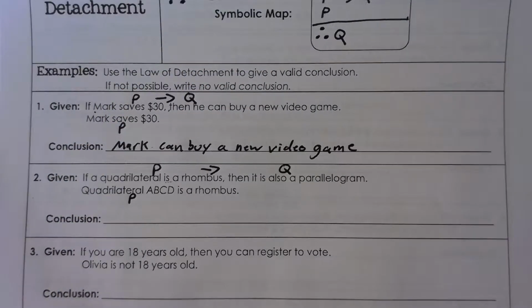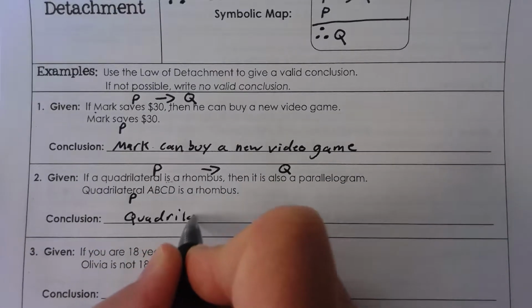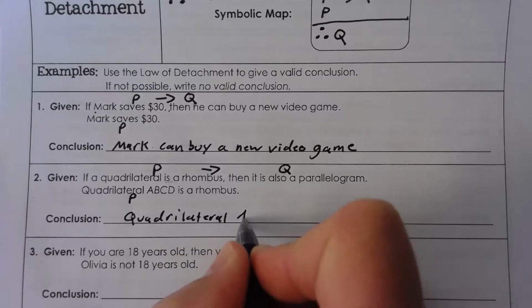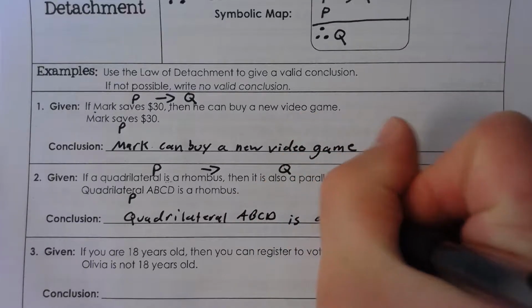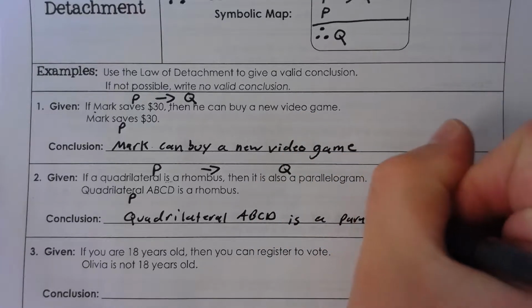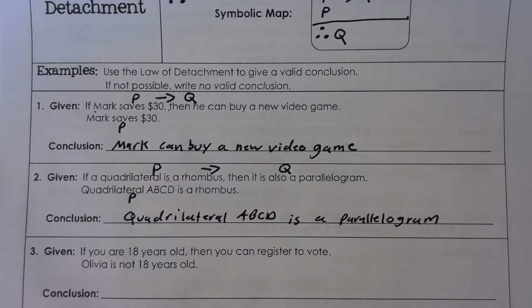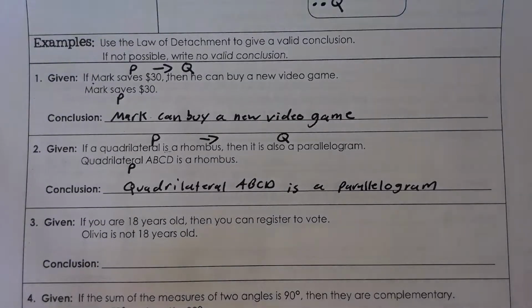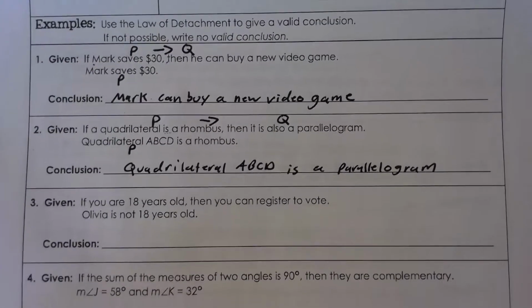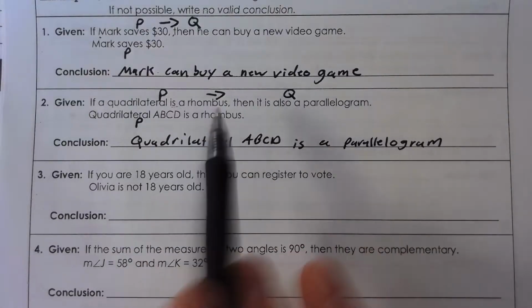So this is P. So we can conclude that quadrilateral ABCD is a parallelogram. Is this making sense? Not too awful bad. So make sure that you name these things and see where your argument is going, okay?